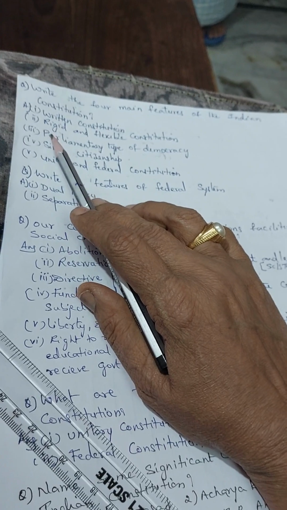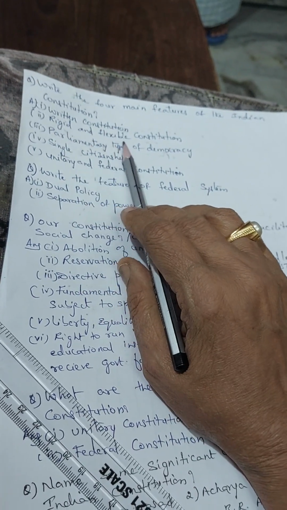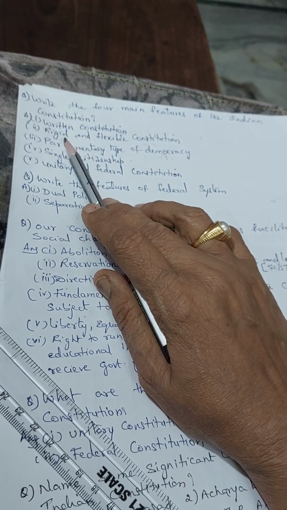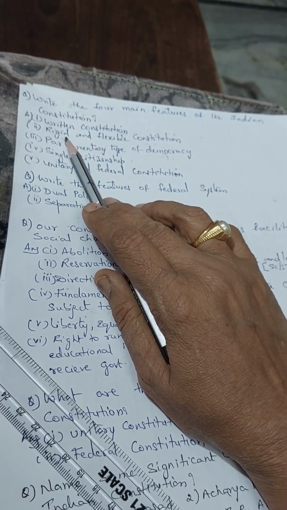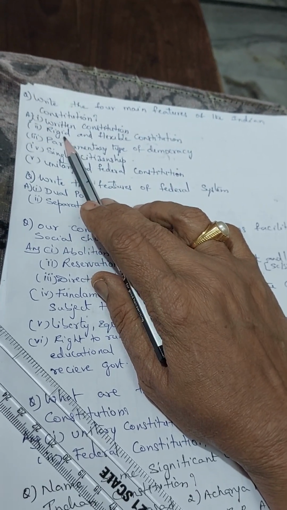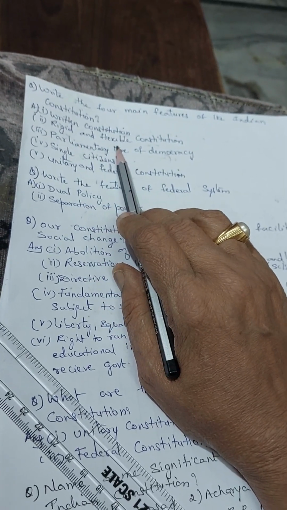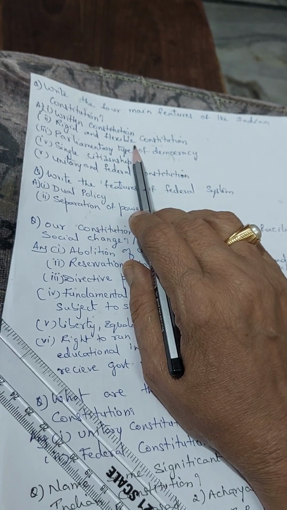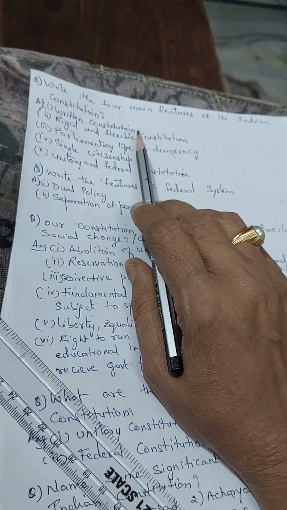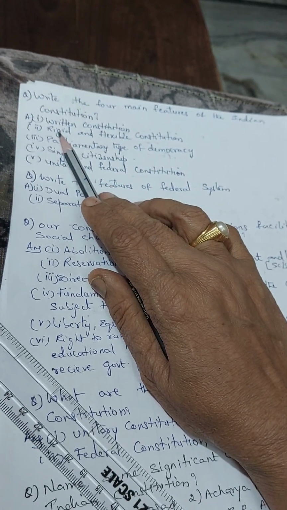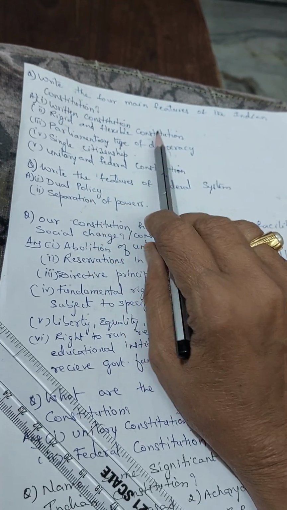And the second one we'll see, rigid and flexible constitution. Our constitution is a rigid one, as frequent amendments cannot be made in the constitution. But it is also flexible. Amendments can be made with the approval of a two-thirds majority in the parliament. So our constitution is both rigid and flexible.